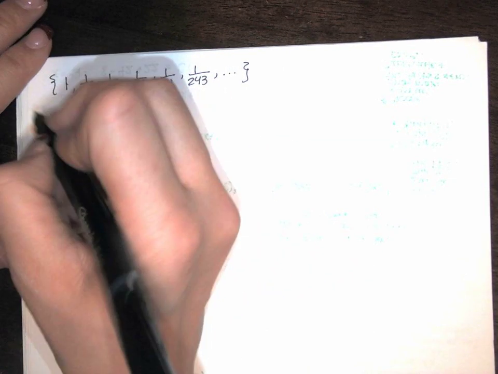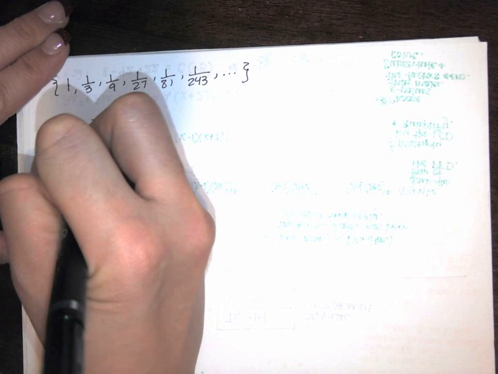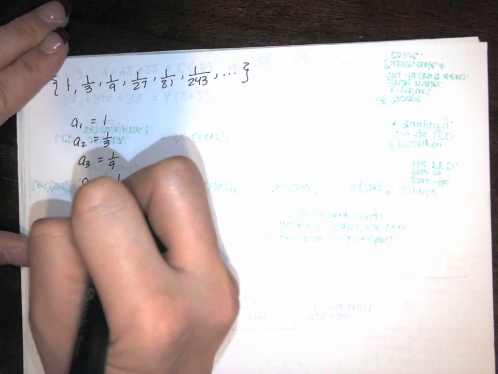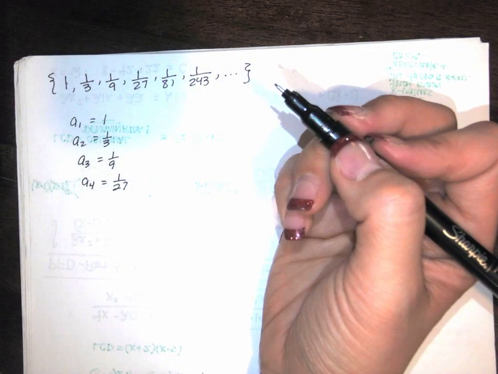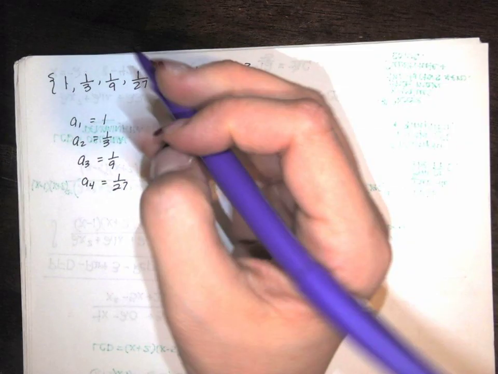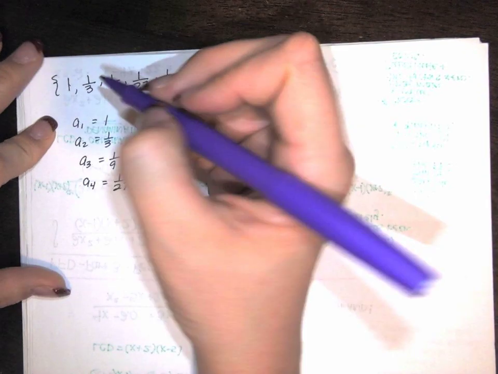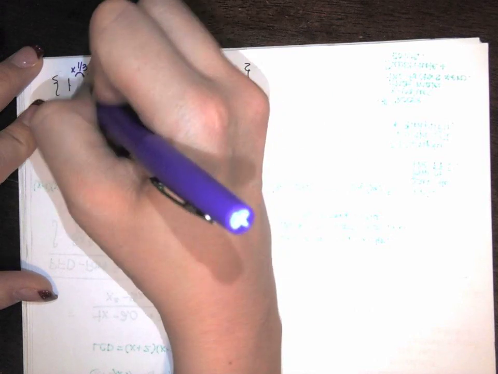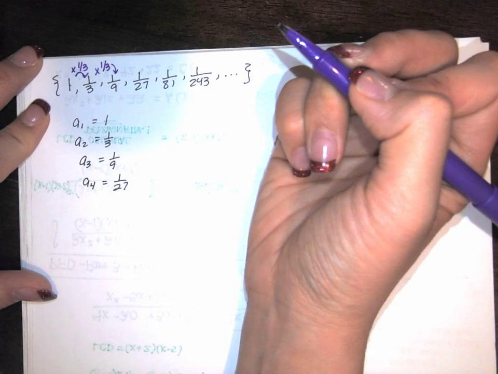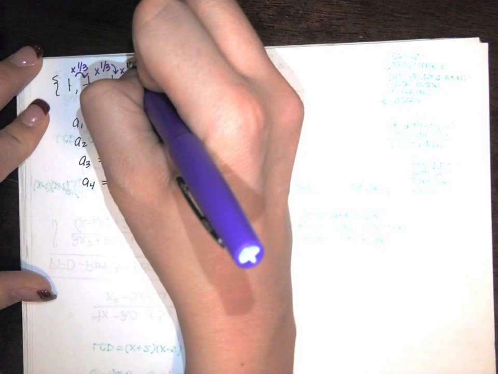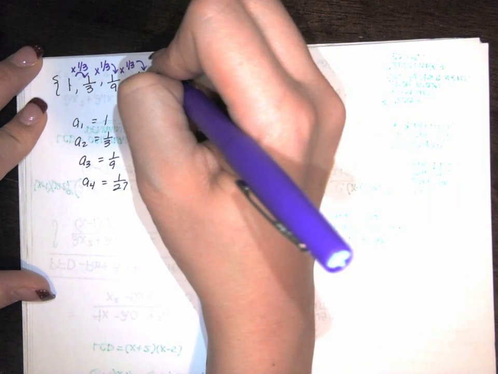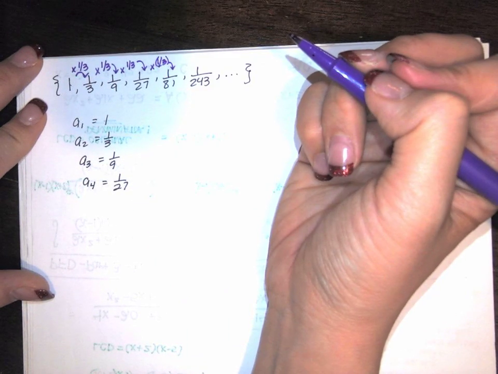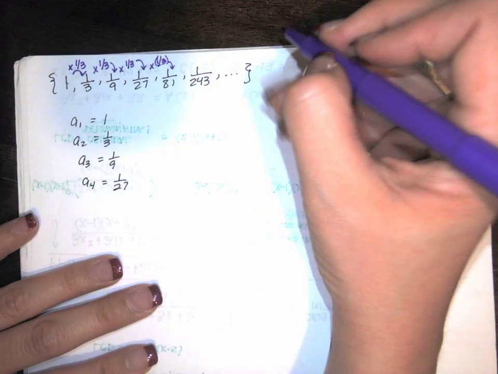But I'm looking for a pattern. A sub 1 is 1, a sub 2 is 1/3, a sub 3 is 1/9. The question is, how do I get from term to term? Well, I notice that if I take 1 and I multiply it by 1/3, I get this. If I take 1/3 and I multiply that by 1/3, do I get 1/9? And if I take that and I multiply by 1/3, do I get 1 over 27? And if I take that and I multiply by 1/3, do I get 1 over 81? I sure do. So this is called a geometric sequence.